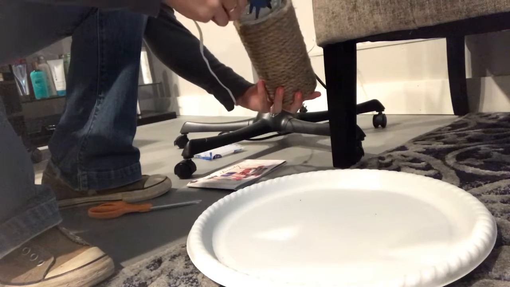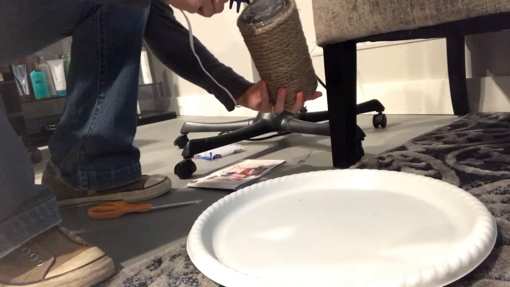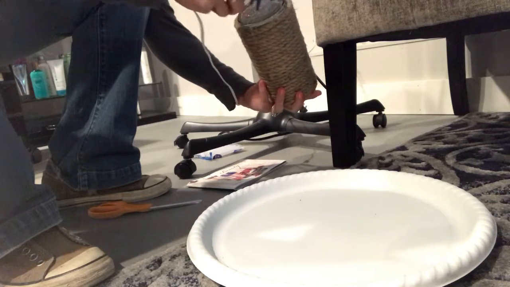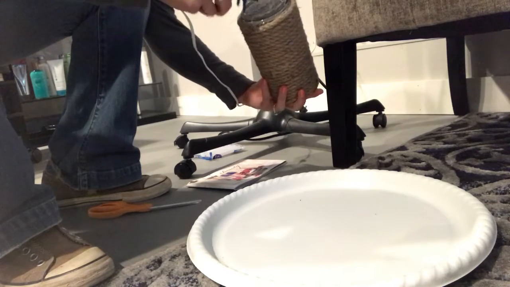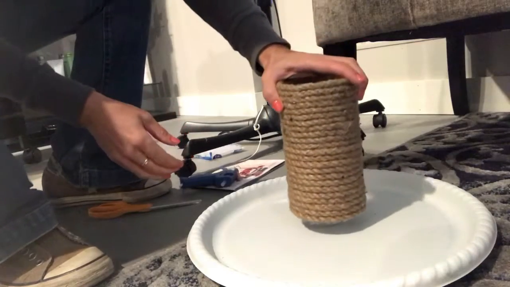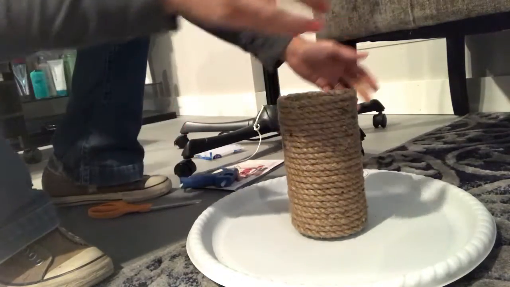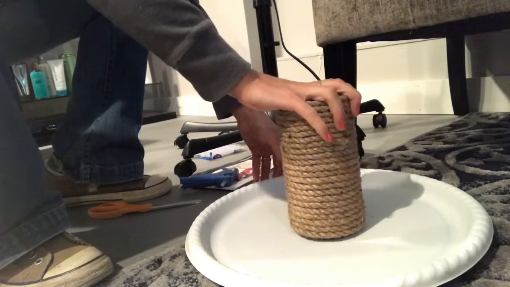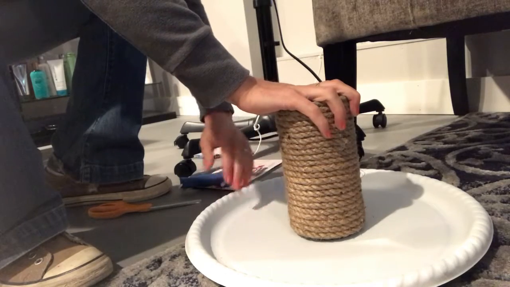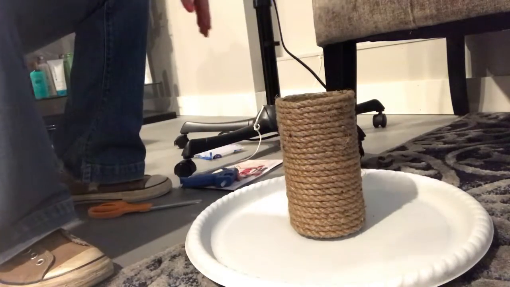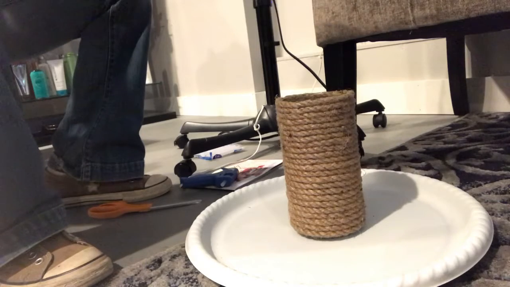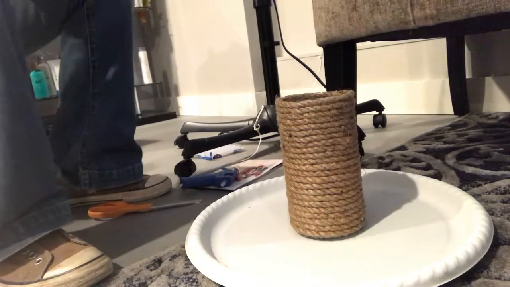So I put a lot of hot glue on the bottom vase, and then I'm gonna center it on the white plate and press it down firmly. And it dries really quick, obviously, with hot glue. And then next I'm gonna come in and try and center the brown plate, or the middle size plate that you have.